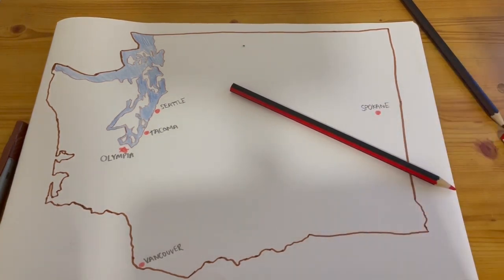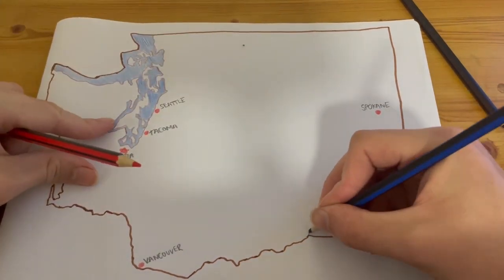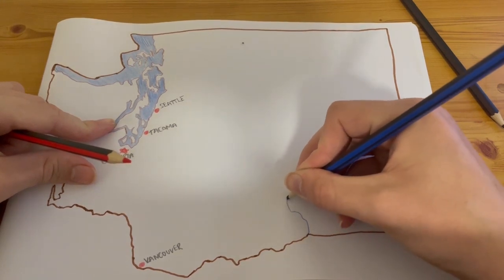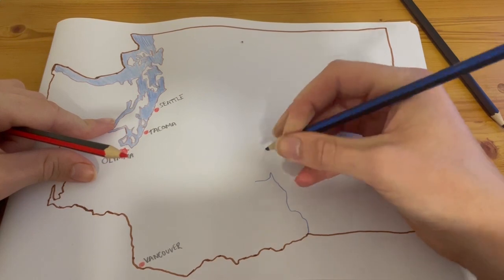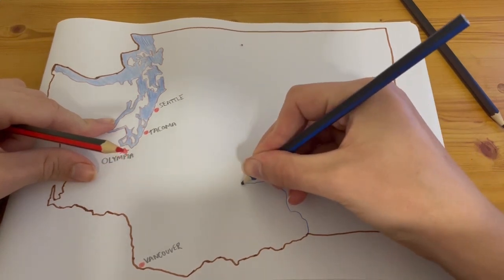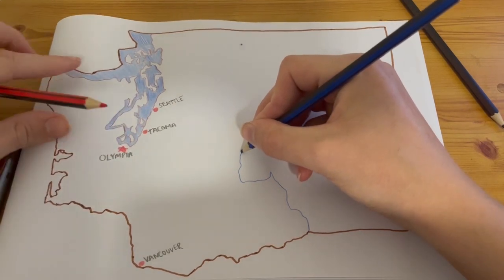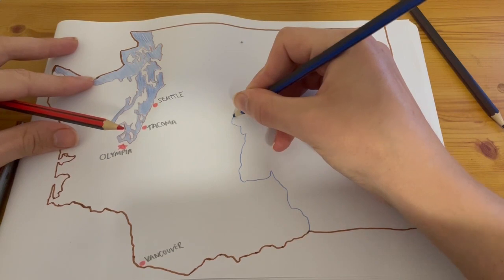But I believe, if I'm not mistaken, which I usually am, if we're being fair, that the Columbia River comes up, out and left this way. It comes up like this.